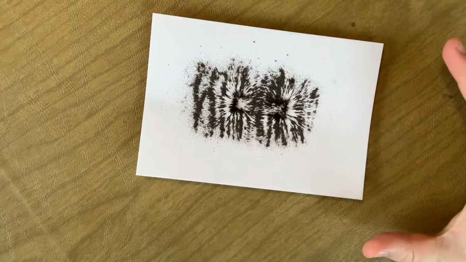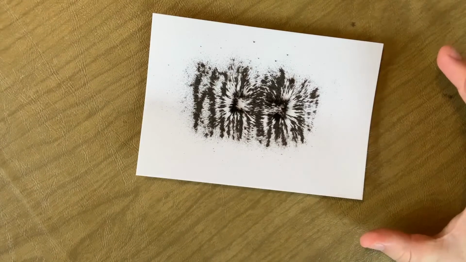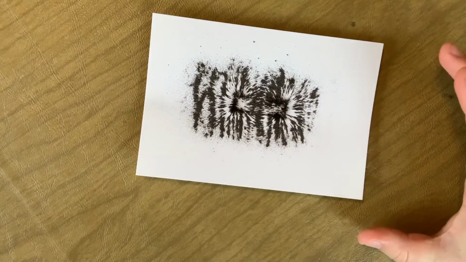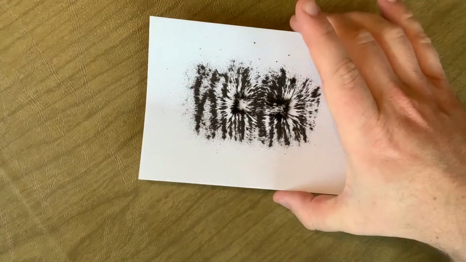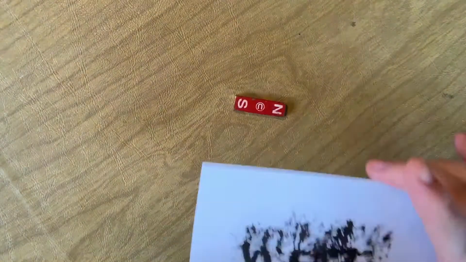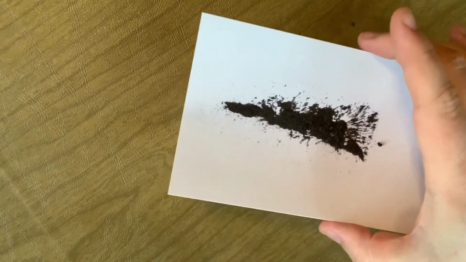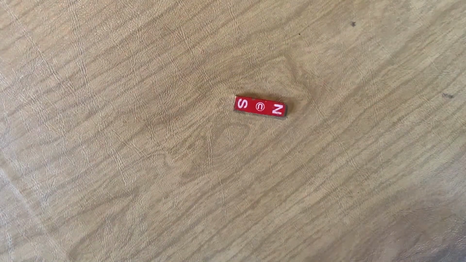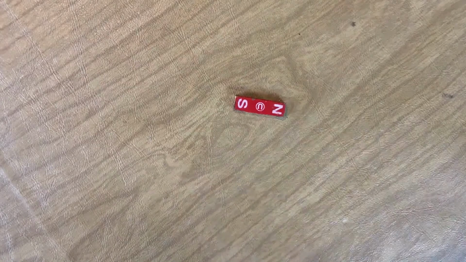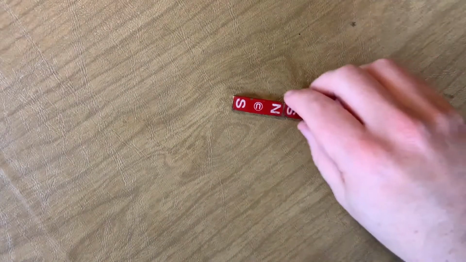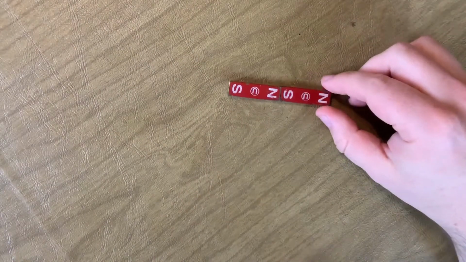So that is what one magnet looks like with iron dust around it. So I'm going to take this off. You can see once I get it away from the magnet, it all goes back to normal. Now, I'm going to put two magnets together.